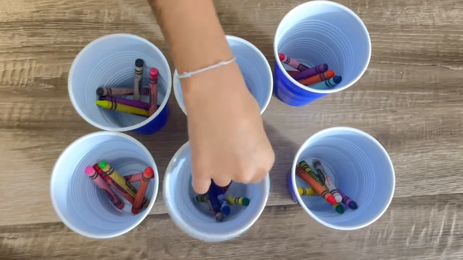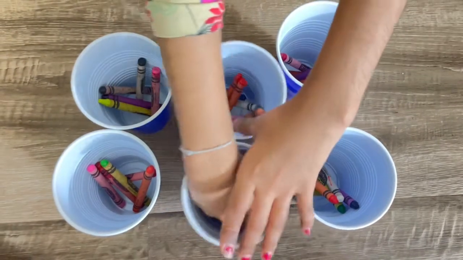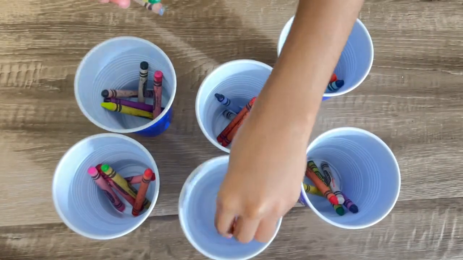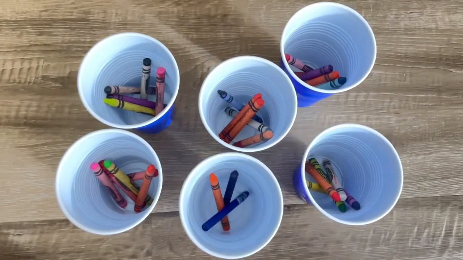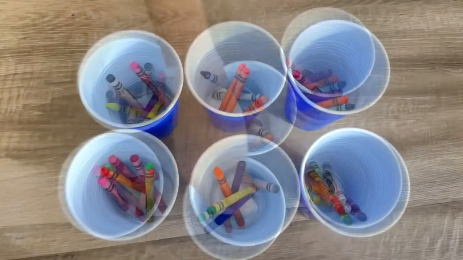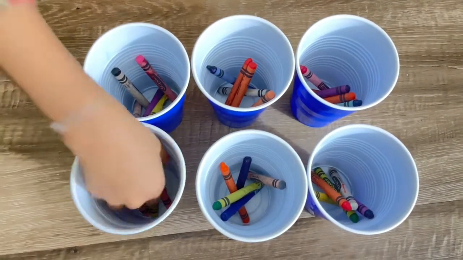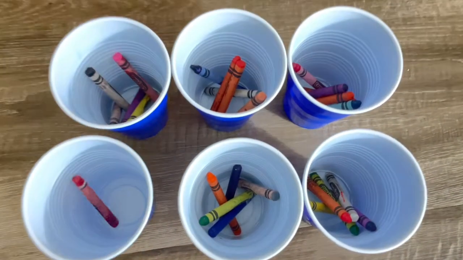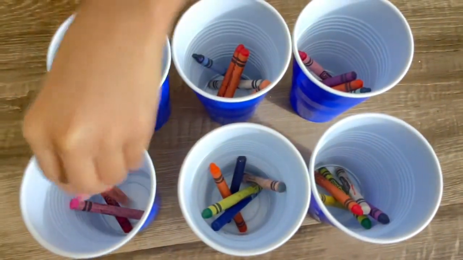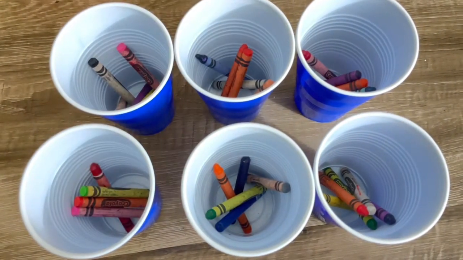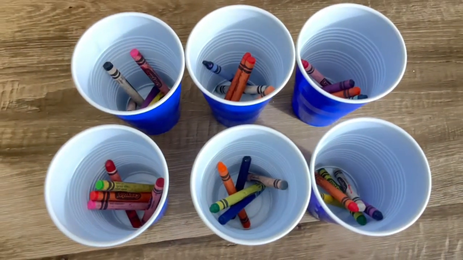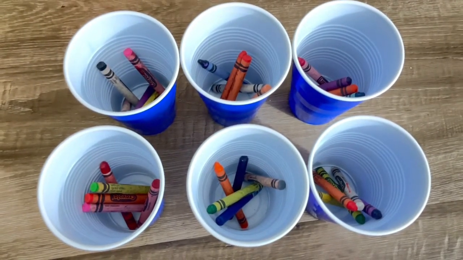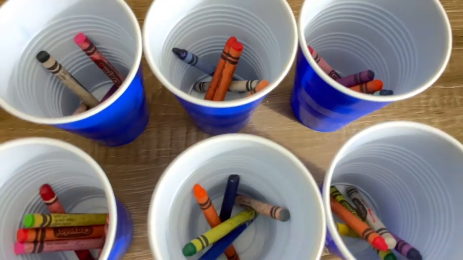Now the fifth cup. 1, 2, 3, 4, 5. Now the sixth cup. 1, 2, 3, 4, 5. There are 5 crayons in each cup, so 30 divided by 6 equals 5.